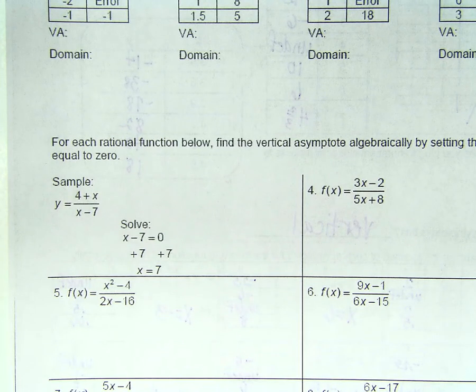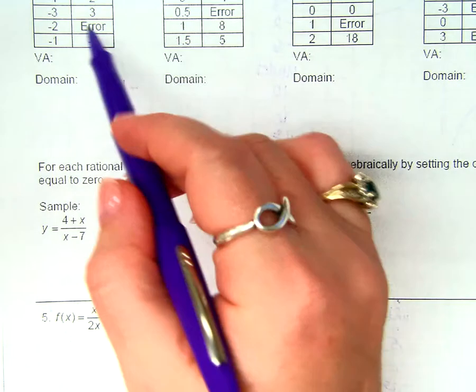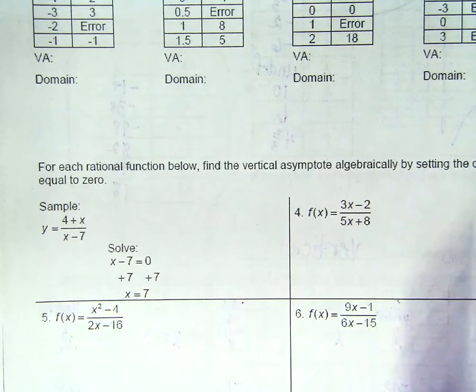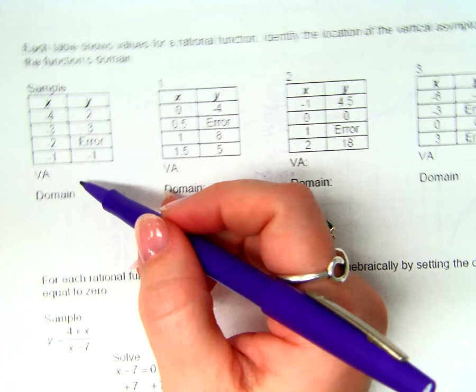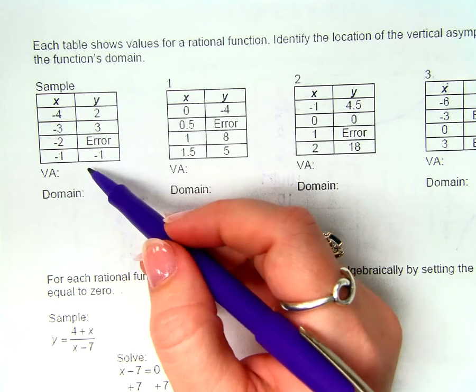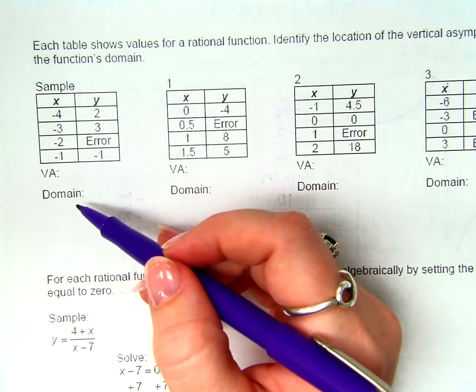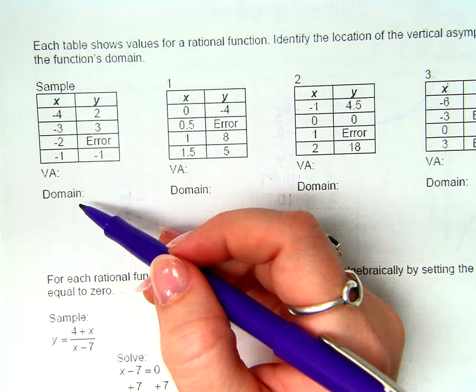There's some problems on the back. Go through just looking at the table and decide where the vertical asymptotes are. Then it asks for the domain. If you know where the vertical asymptote is, you know where the domain is not, don't you?